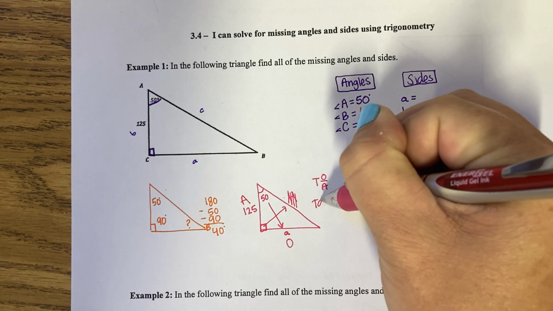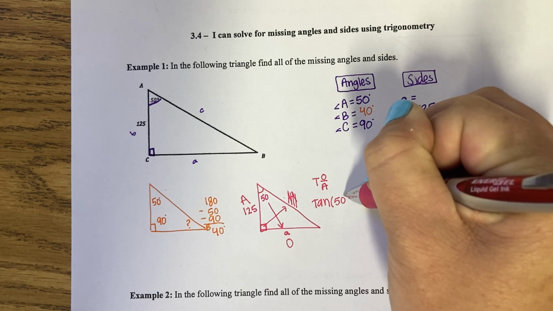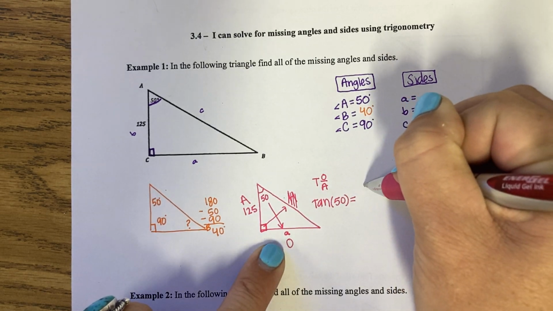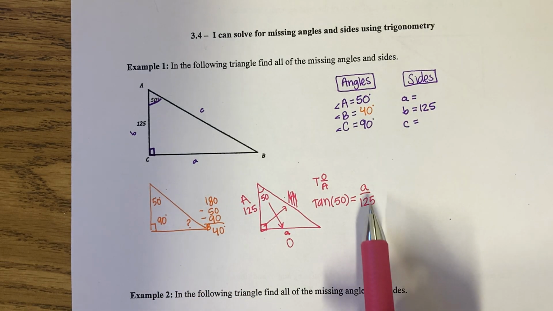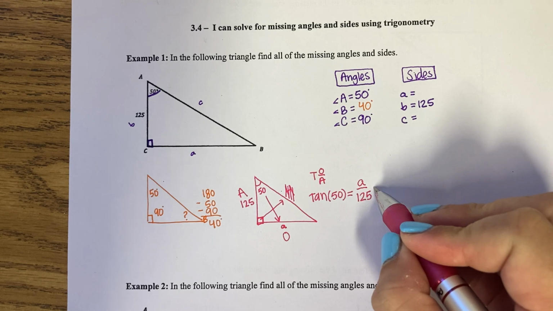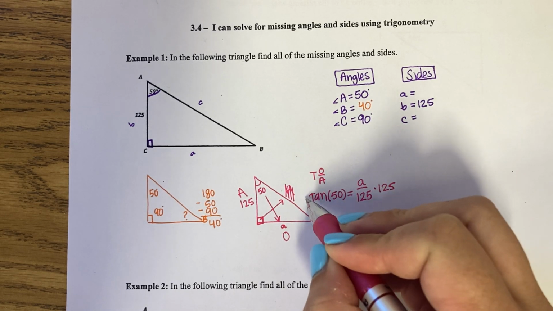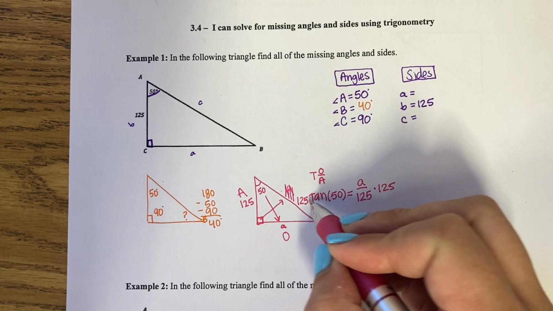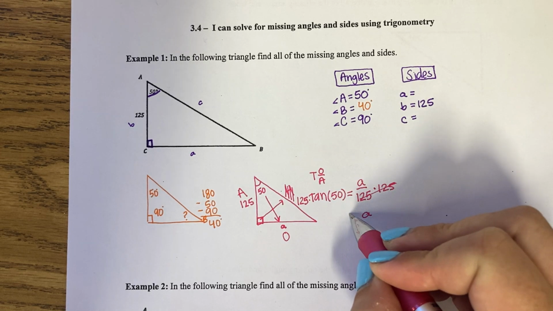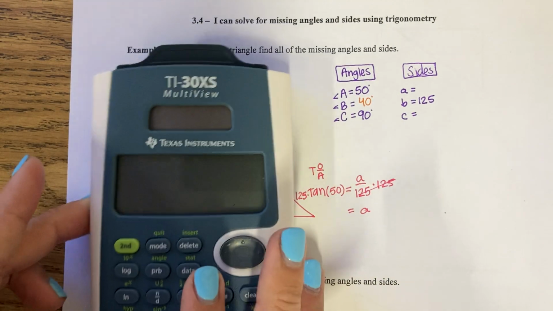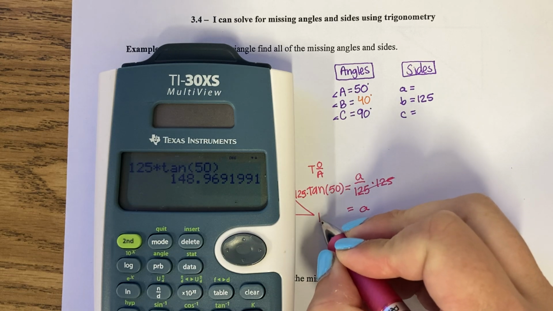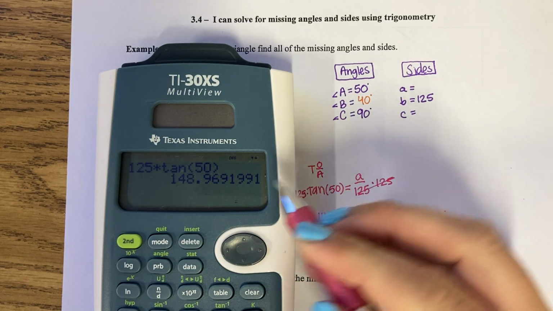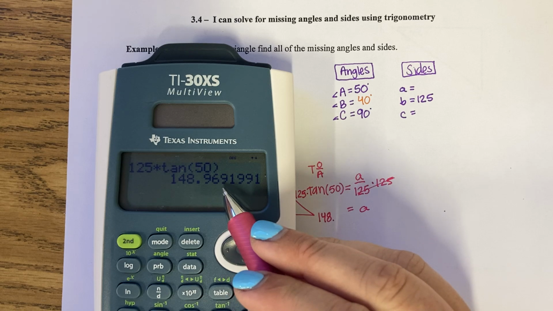The hypotenuse is missing, which means we are using TOA. Tangent of my angle 50 equals the O over the A. And if I'm going to solve this, I will multiply by 125, which will leave A by itself. 125 times tangent of 50 is 148.969.